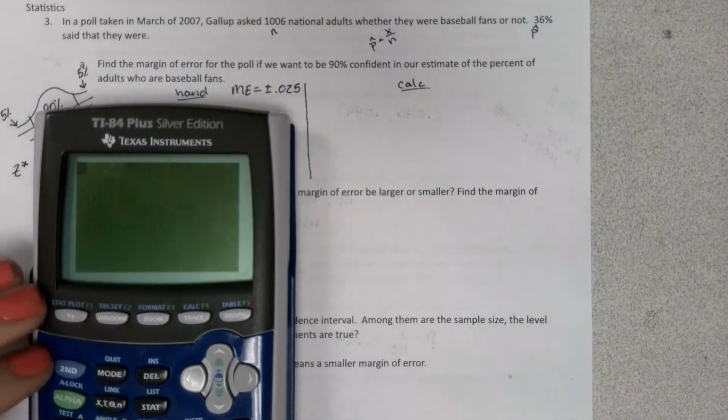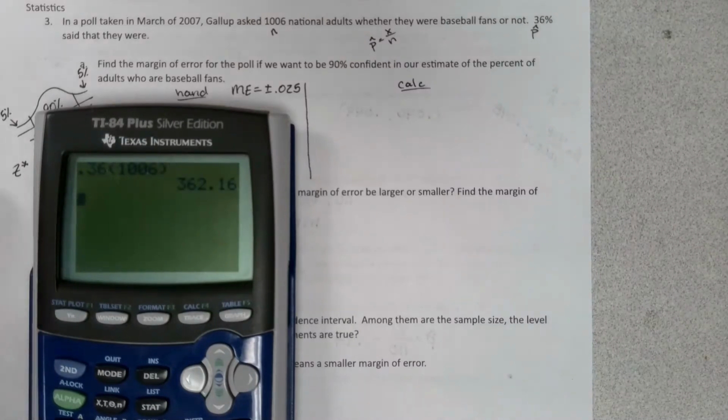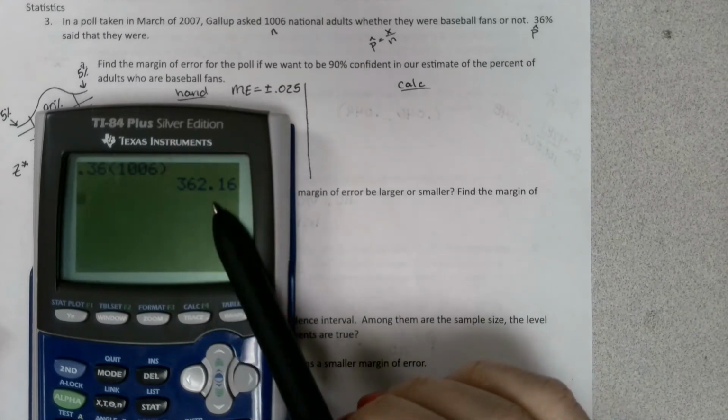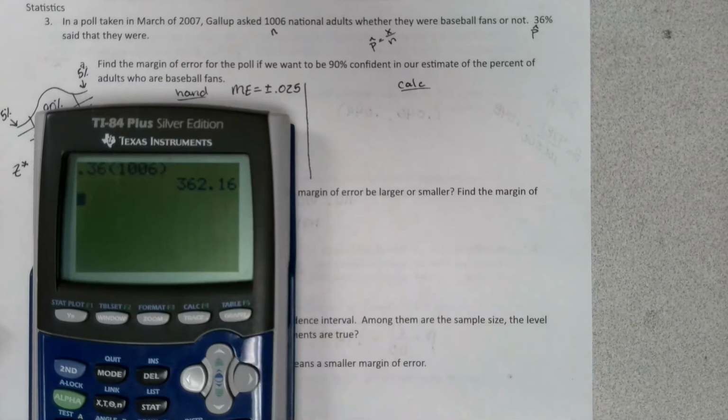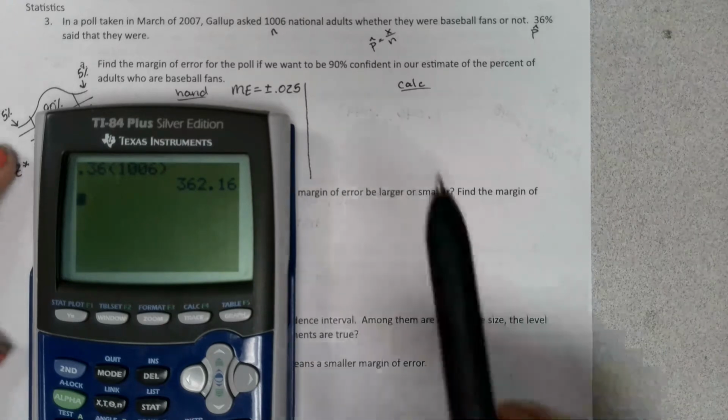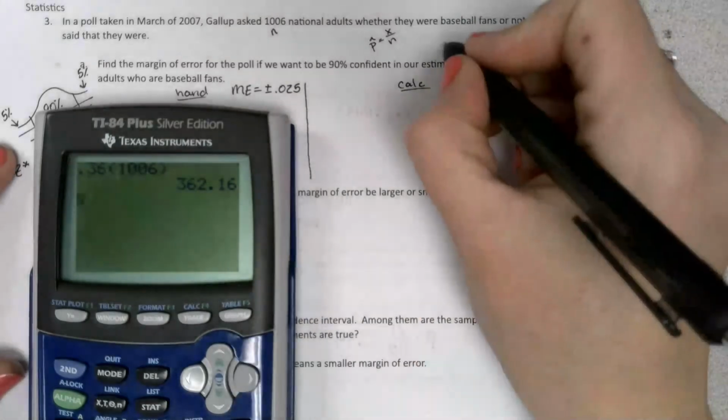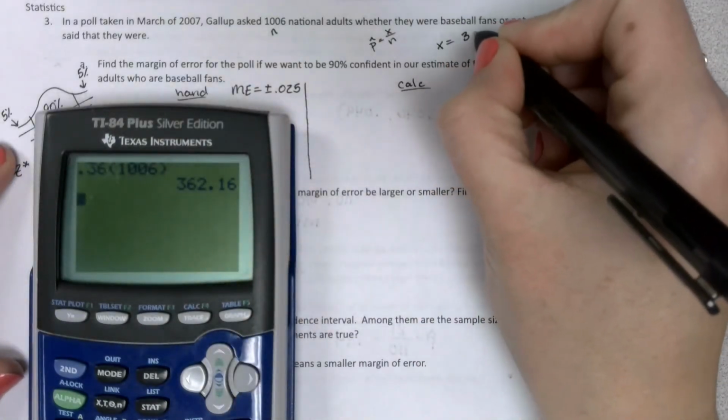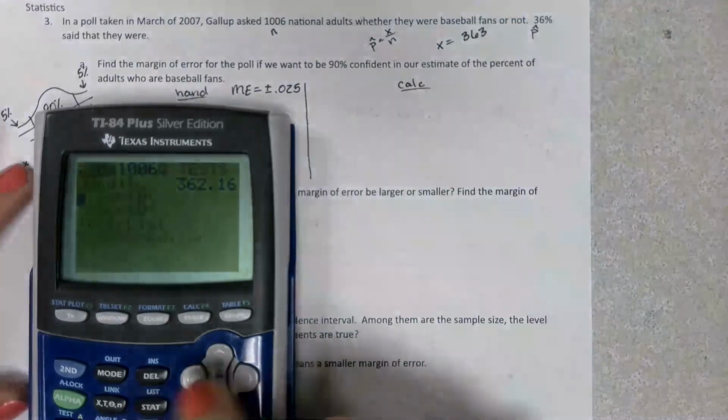1,006. And we can't have a partial person. When we run this test in the calculator, it will not let us put in a decimal, so I'm going to round that up. So x is going to be approximately 363.